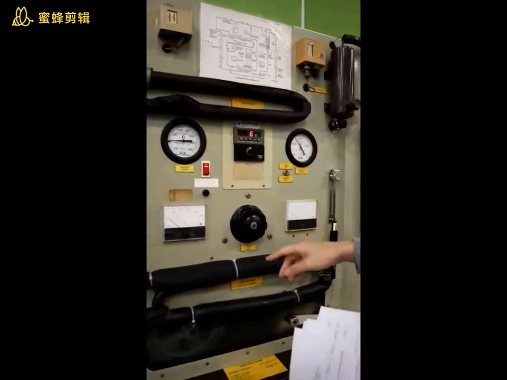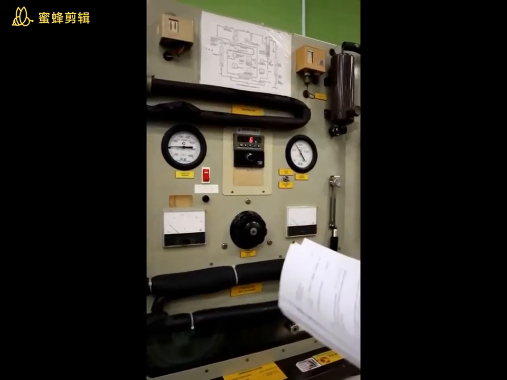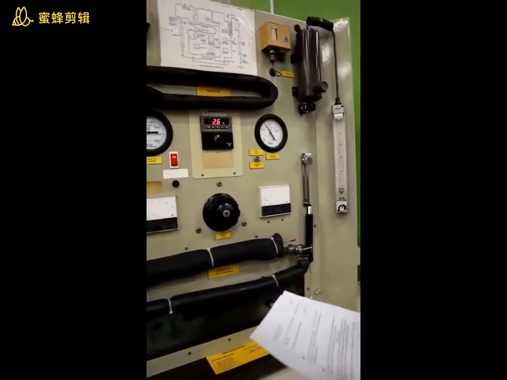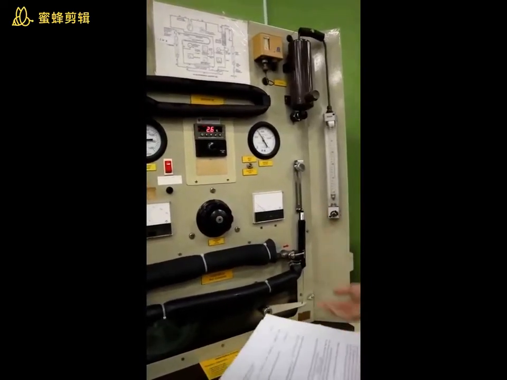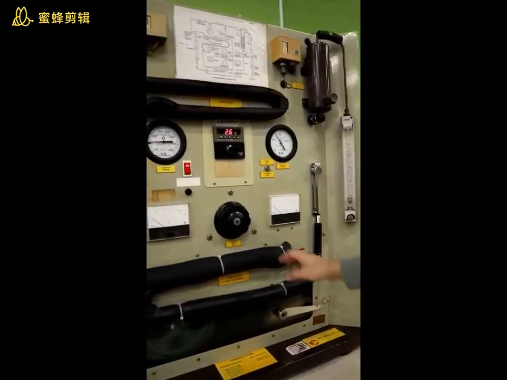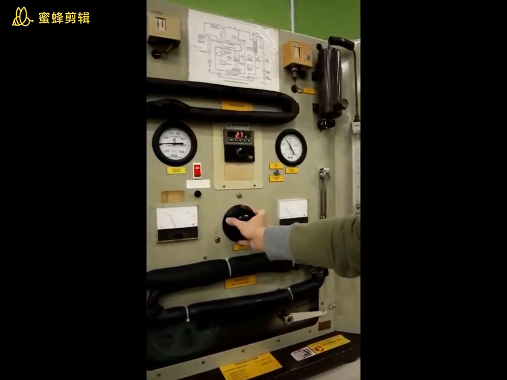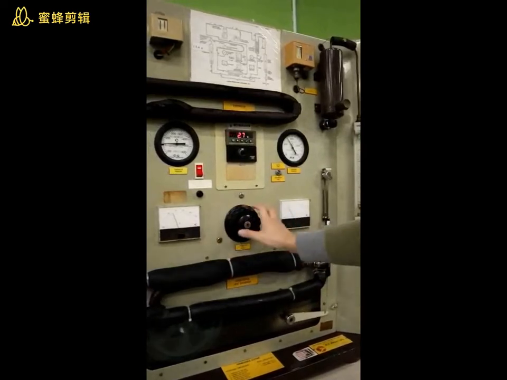The first working condition is when the heat input rate to the evaporator is about 200 watts, and later on we increase it by 200 in each step.